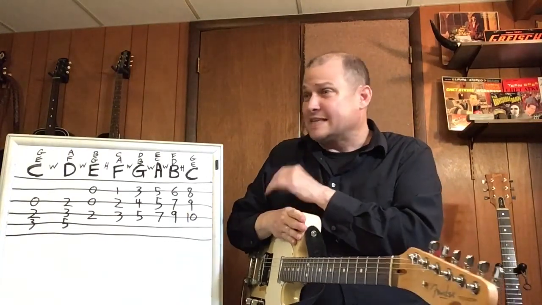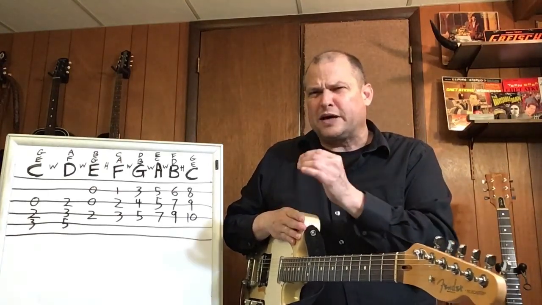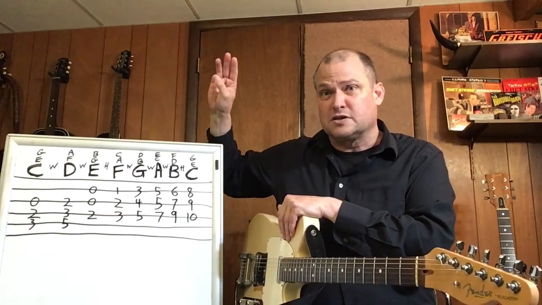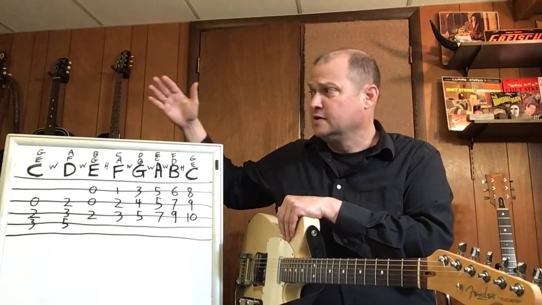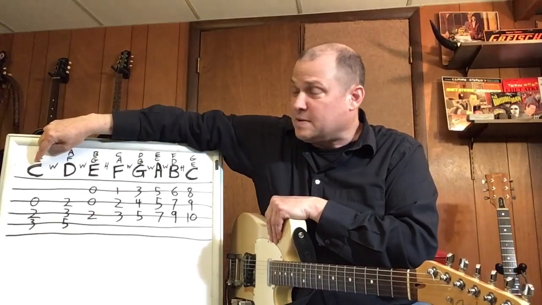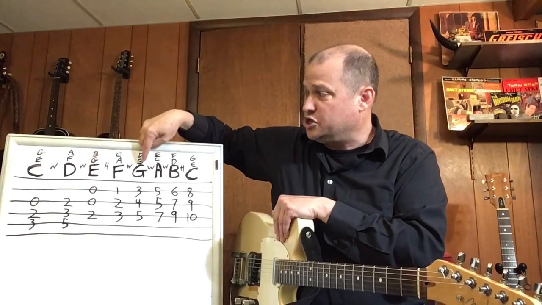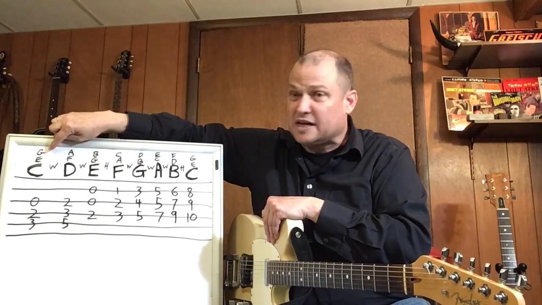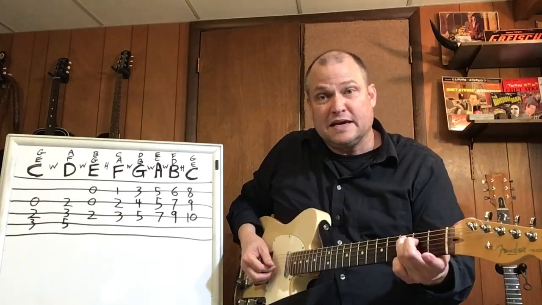So we're going to do this in the key of C, and we're going to start by quickly going over what a triad is. It's 3 notes: the root, the third, and the fifth of a chord. So for C, C is the root, E is the third, G is the fifth. C, E, G. That's going to be the C major triad.